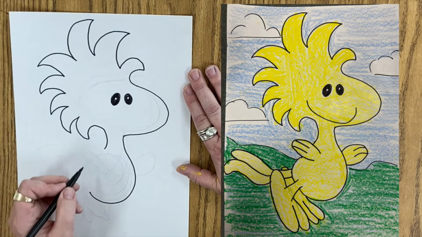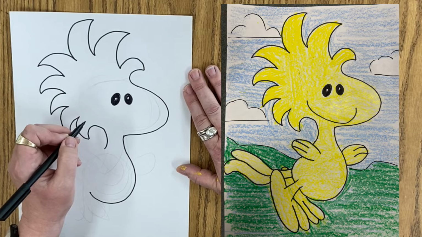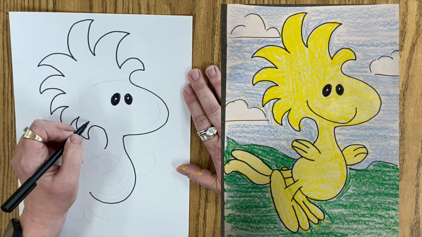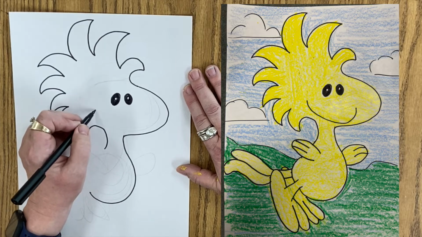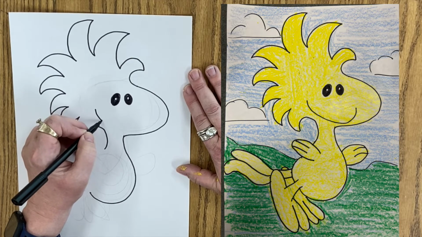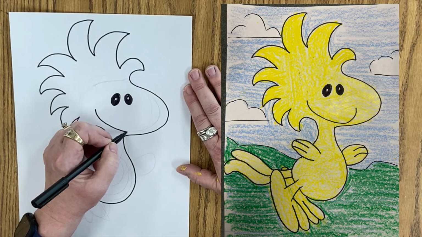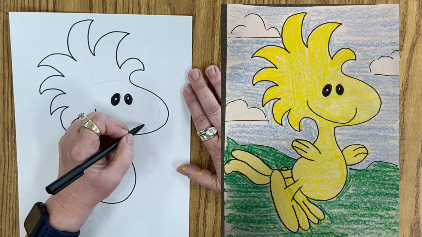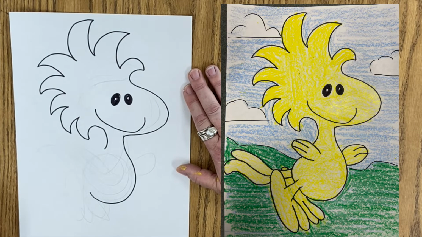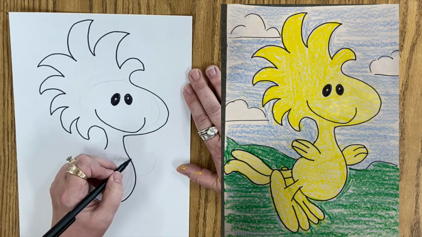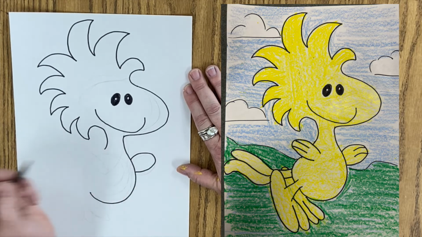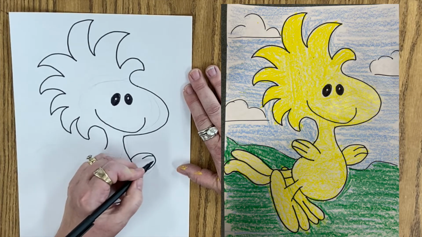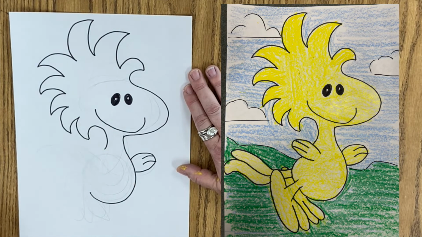All right. Then we're gonna draw his big old Woodstock smiley face. So it's gonna start kind of right here. And we're gonna come down and it's gonna get real close there. And then it's gonna come back up like that. Then we're gonna draw a curvy oval here with a few little, right, there we go.